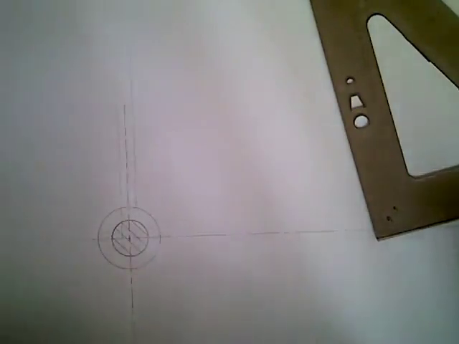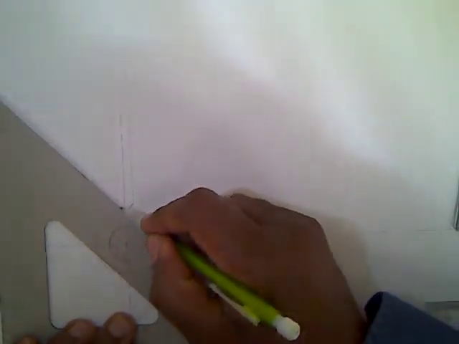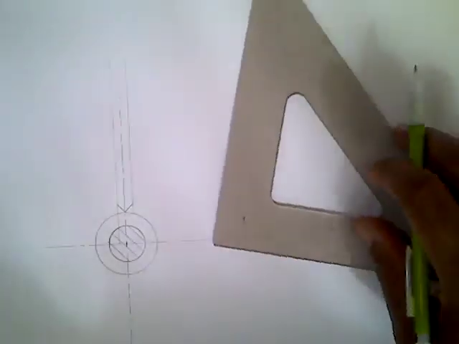Very faintly, trying to get to my follower. What type of follower is it? It is a wedge ended follower, like a pencil. It's just like that. You can do it maybe like this. So the wedge ended follower will be my follower.